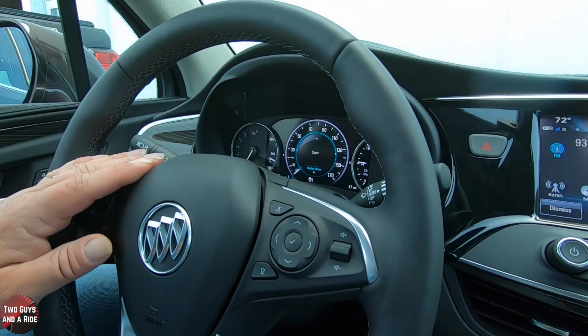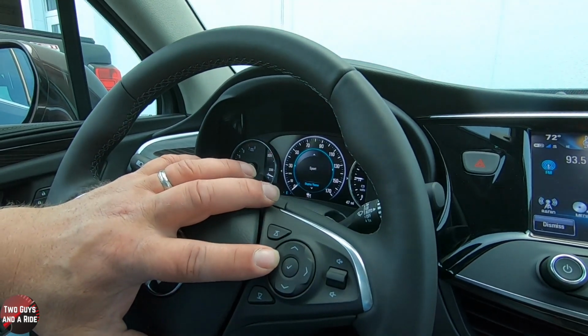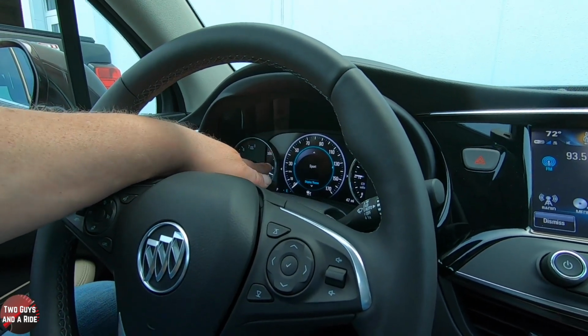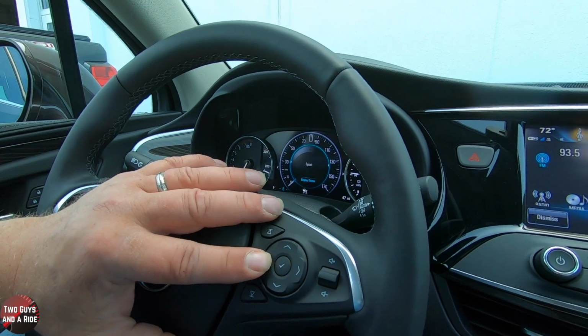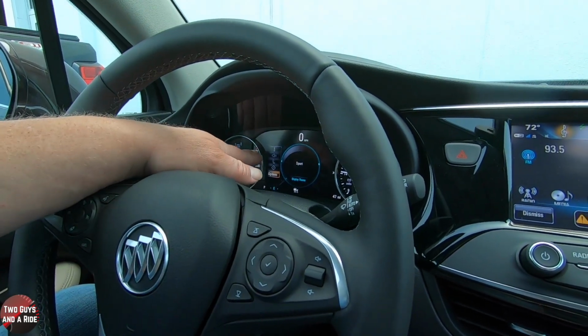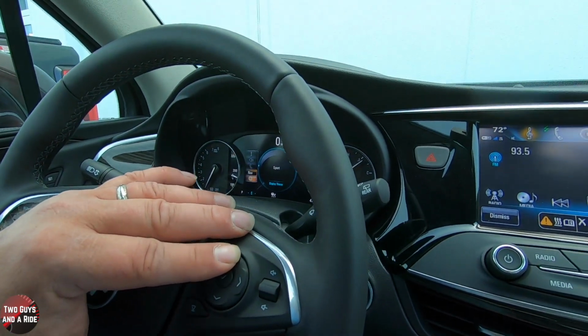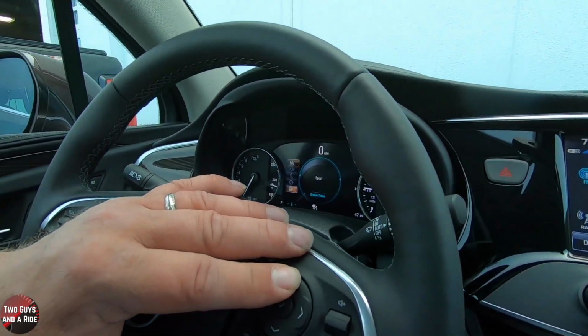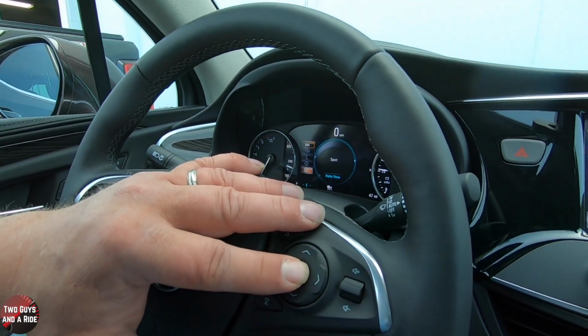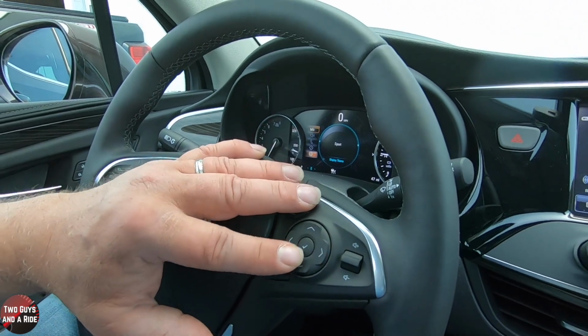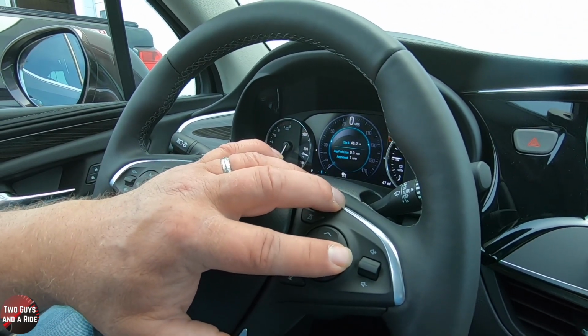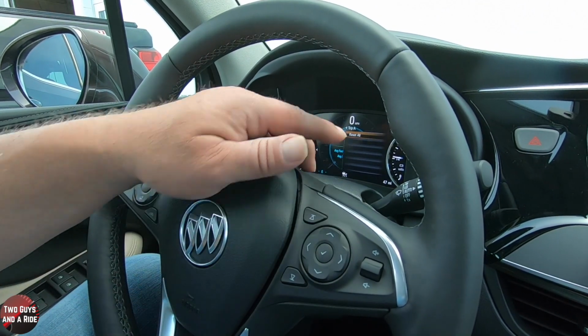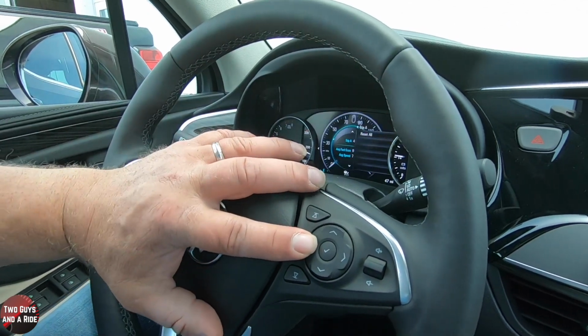So right now, I'm going to use the left button right here because I can see a left arrow and a right arrow. So if I go left, I'm going to get all of my different little options here. So I have options, navigation, phone, audio, and information. Okay, if I go over here to the right, I can reset things. So let me go back here.